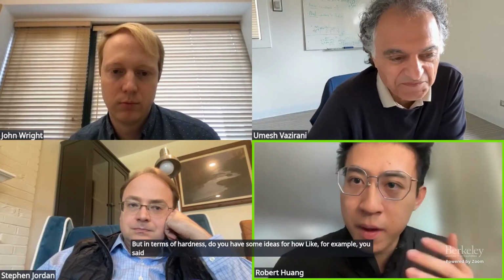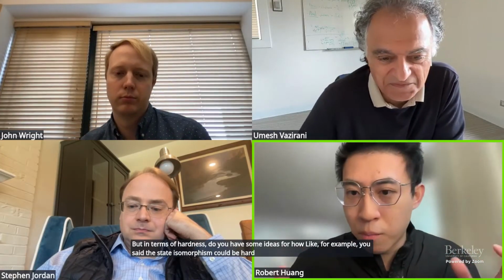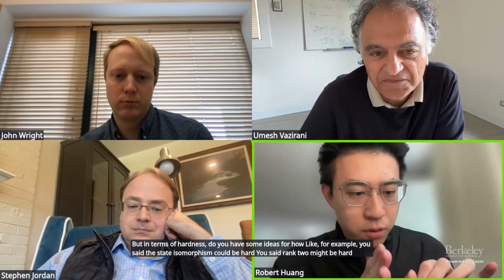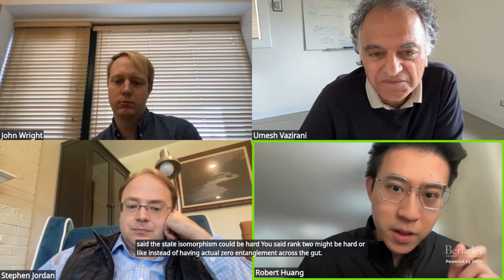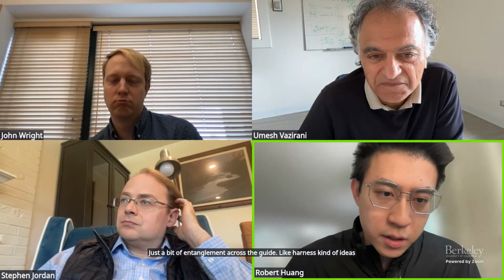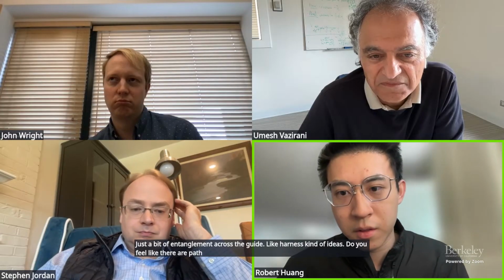In terms of hardness, do you have some ideas? For example, you said this state isomorphism could be hard. You said rank 2 might be hard, where instead of having actual zero entanglement across the cut, there's just a bit of entanglement across the cut. Do you feel like there are paths going forward for proving hardness, or is it kind of stuck right now? Which I thought was the original goal, right? Like you wanted to say that the random state can be generated just by plugging them in. Yeah, one of the motivations.